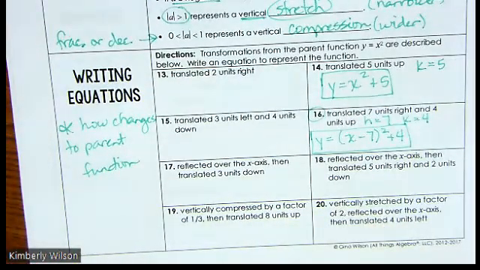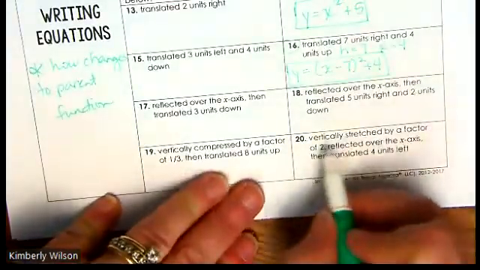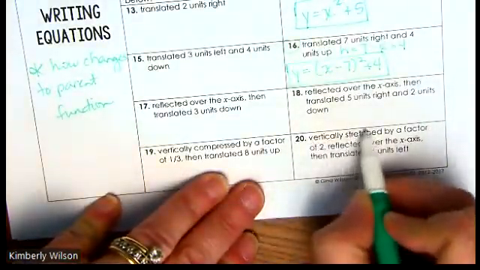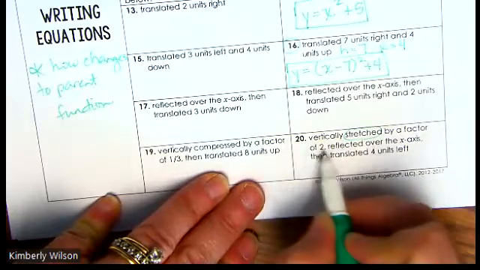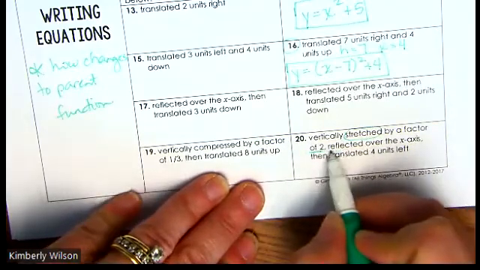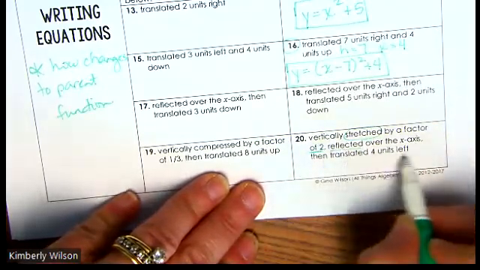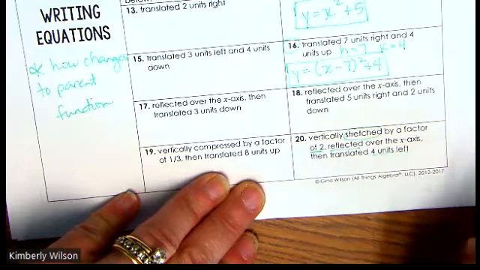Okay, one more example. Let's look at 20. It says vertically stretched by a factor of 2. It's reflected, and then it's 4 units left.